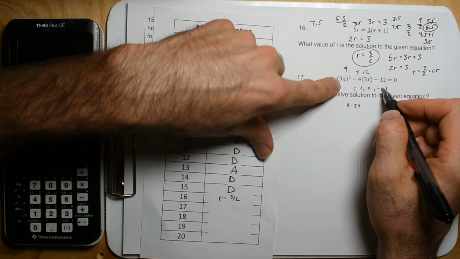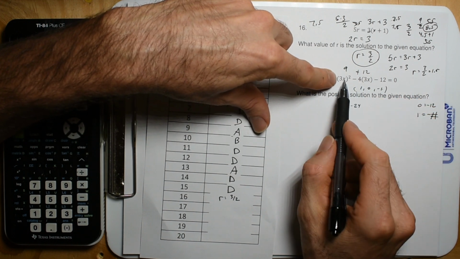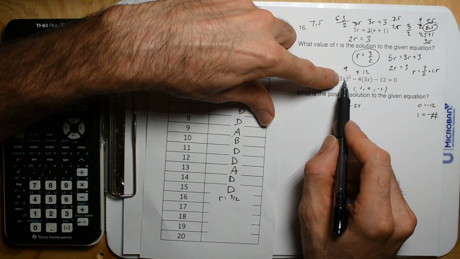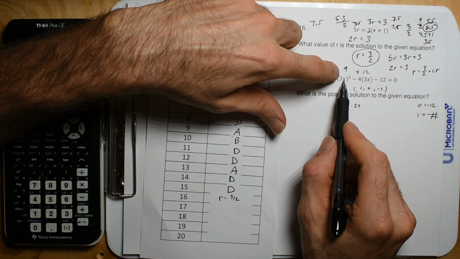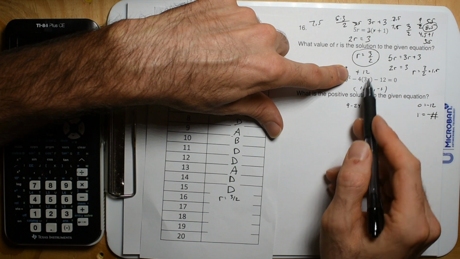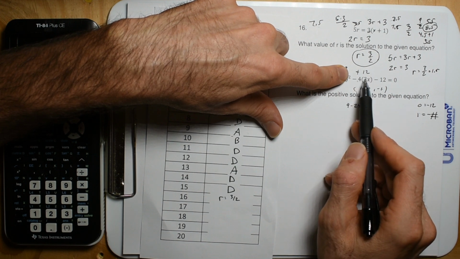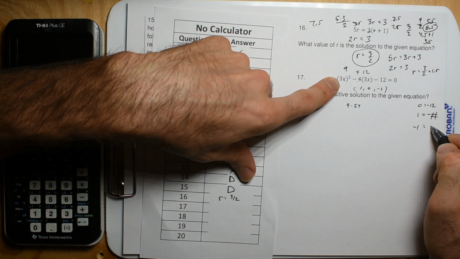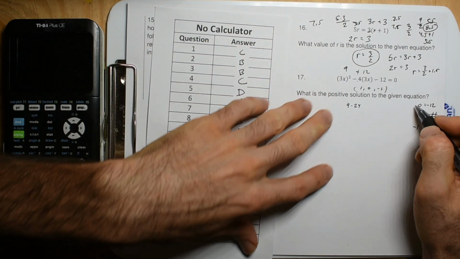If we throw in negative 1, we're going to get 9 here, because negative 3 squared is 9. And then you're going to get positive 12 minus 12. So for negative 1, you're going to get positive 9. Now this gives you information.